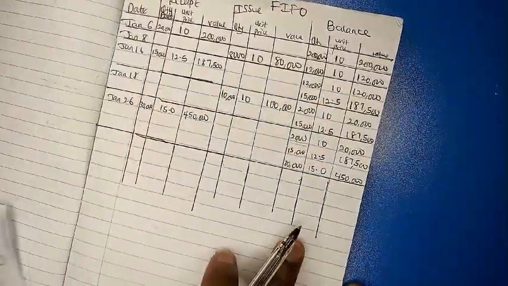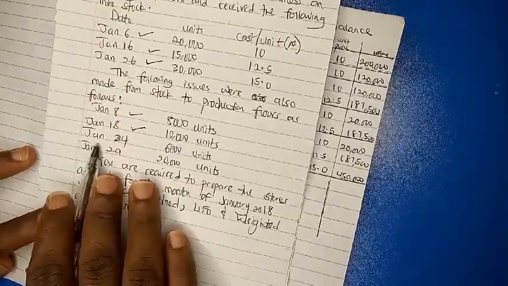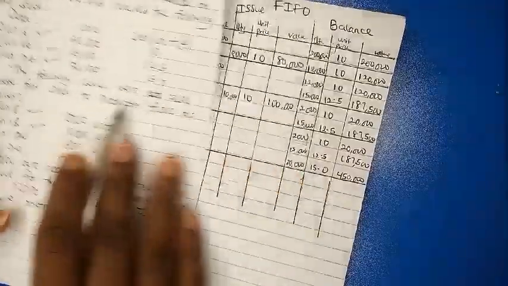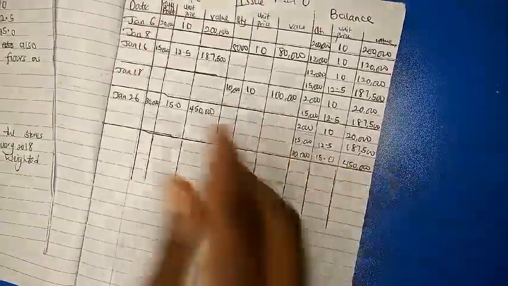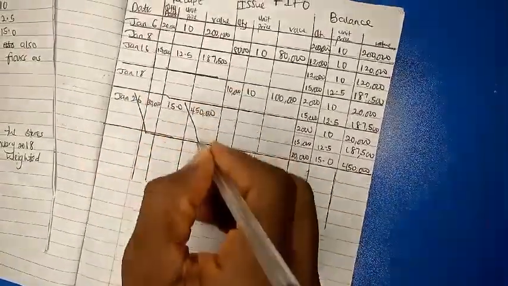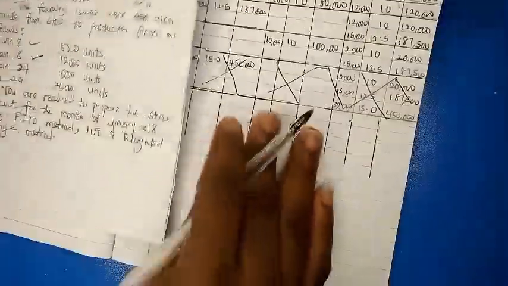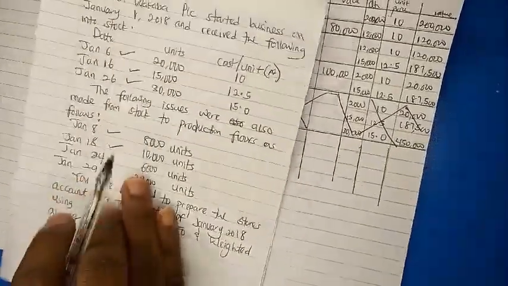So let's continue. Now, I've treated January 26, I'm left with January 24 before 26. So we have to treat this 24 before 26.